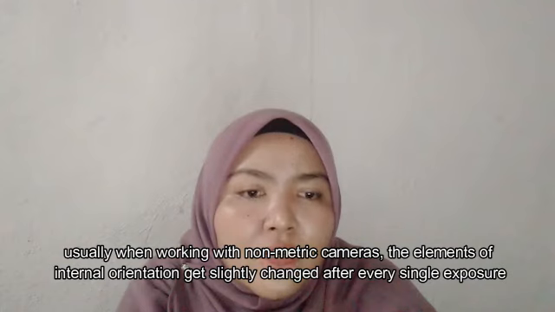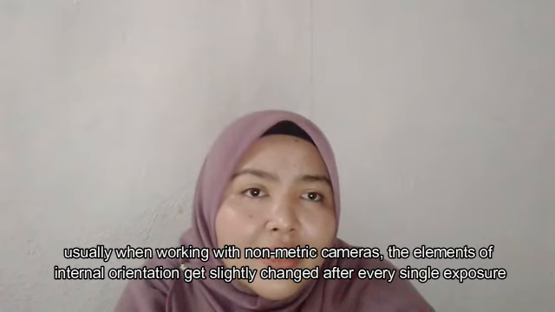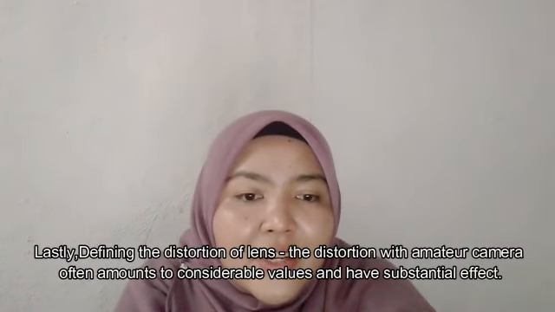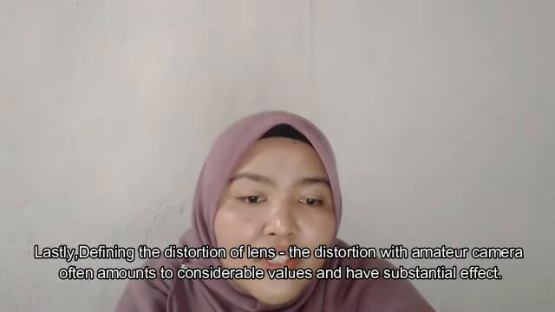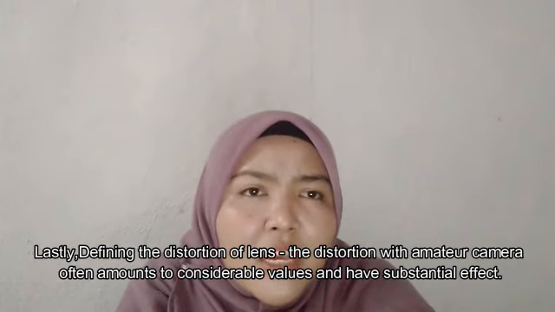Usually, when working with non-metric cameras, the element of internal orientation gets slightly changed after every single exposure. Lastly, defining the distortion of lens. The distortion with amateur camera often amounts to considerable values and have substantial effects.